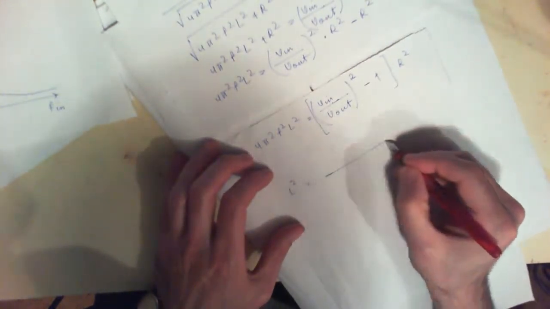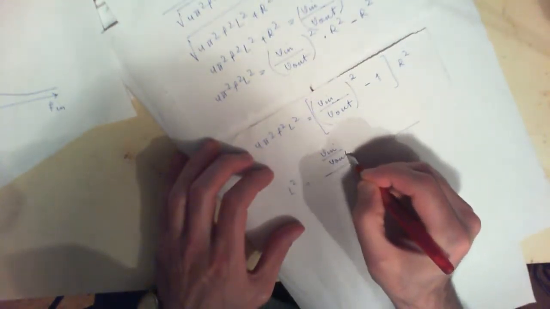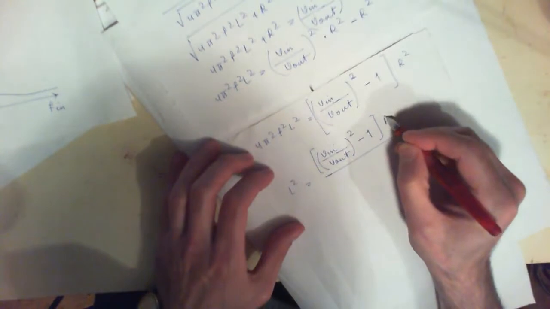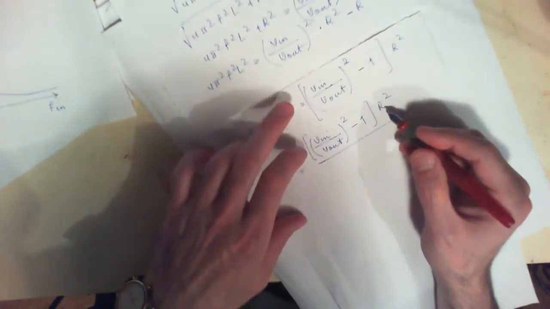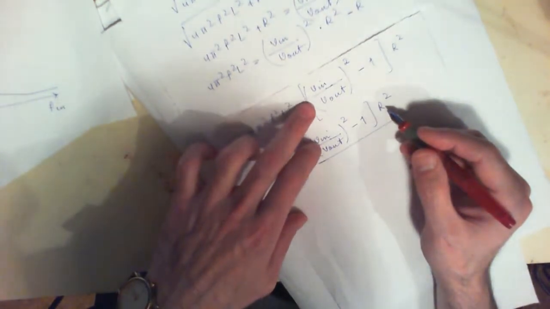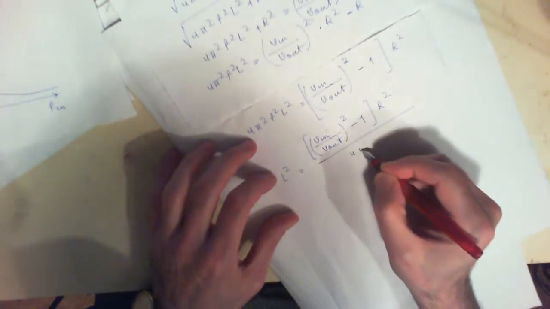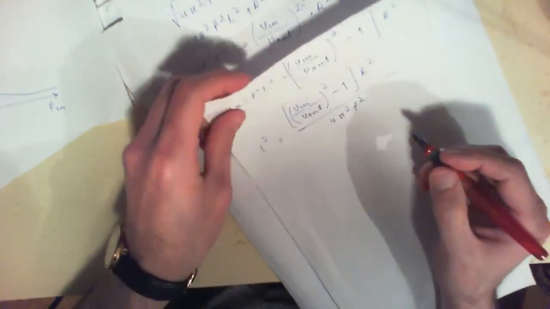So that's going to be equal to (V in over V out) whole squared minus 1 times R squared, and then you will divide this by 4 pi squared f squared. Okay, so that is that.